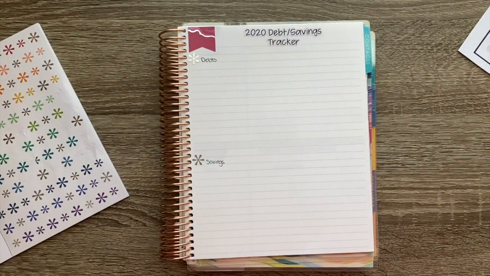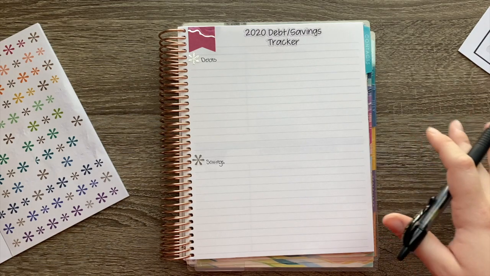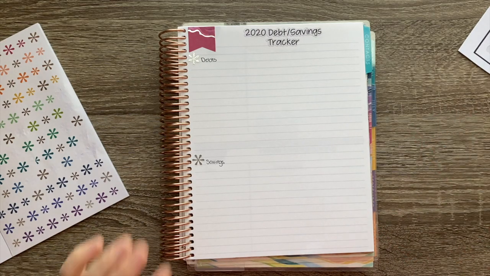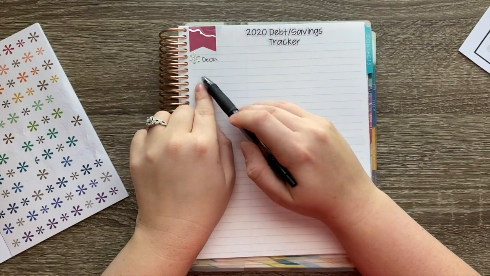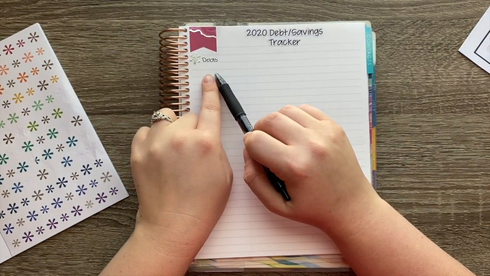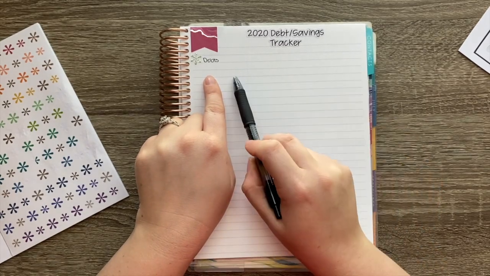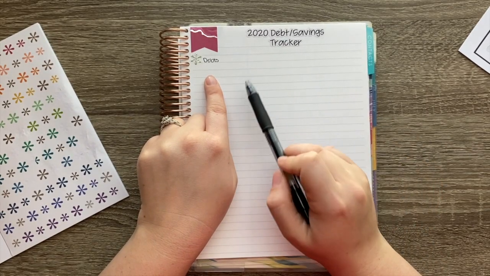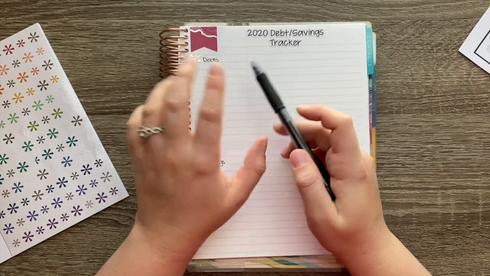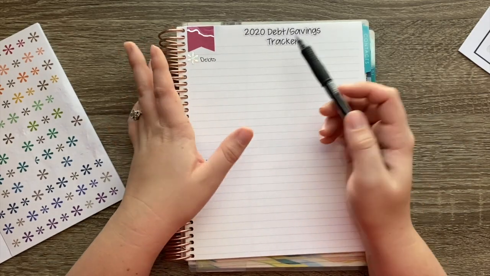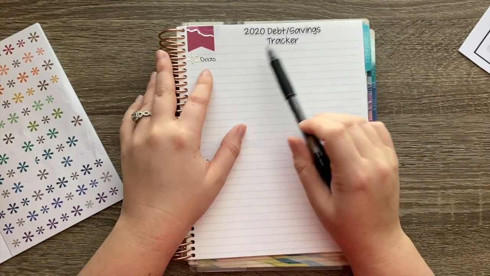So long story short, I'm going to write out each of our debts. I'm just going to give a title, like an item name. And then over here, I'm going to draw a little chart with boxes, and each box will represent either $50 or $100, something like that. And I'll draw a little key to the side.